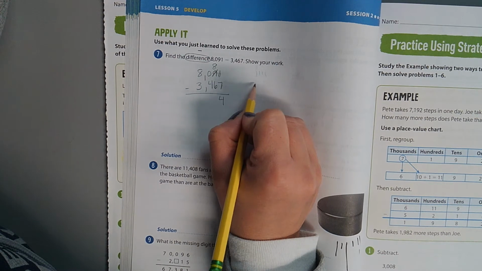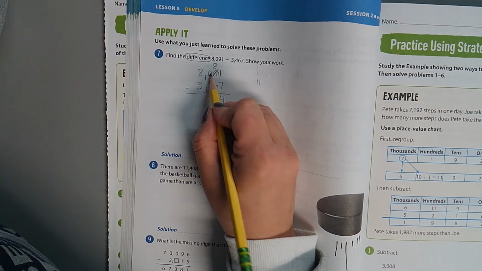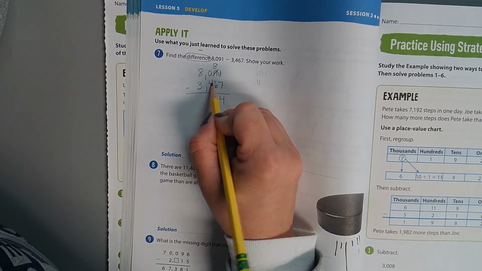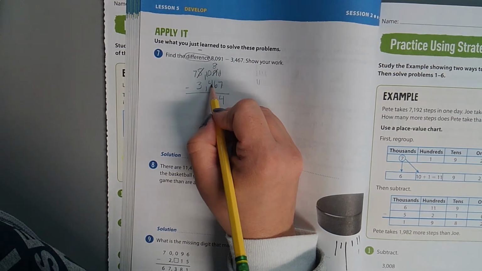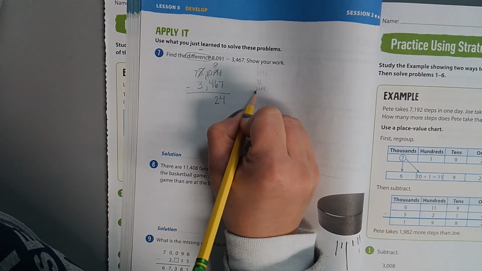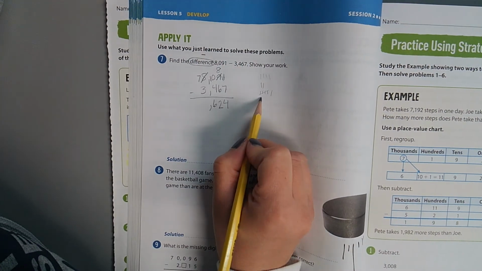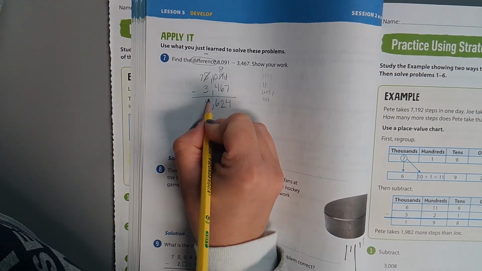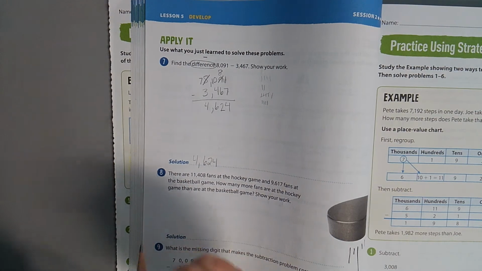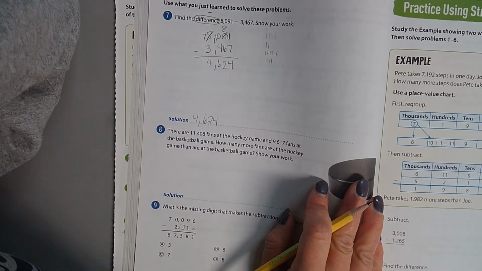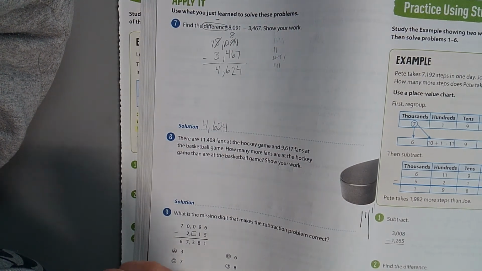8 minus 6, 6, 7, 8 is 2. 0 minus 4, if I have 0 cookies, I cannot eat 4 cookies. I have to borrow from next door. So now I have a plate with 10 cookies. So we'll go 4, 5, 6, 7, 8, 9, 10 equals 6. 7 minus 3, 3, 4, 5, 6, 7 is 4. So the answer is 4,624.